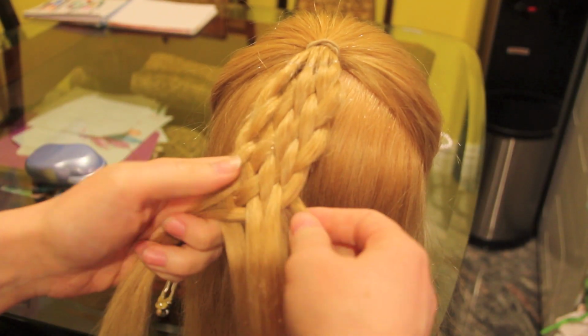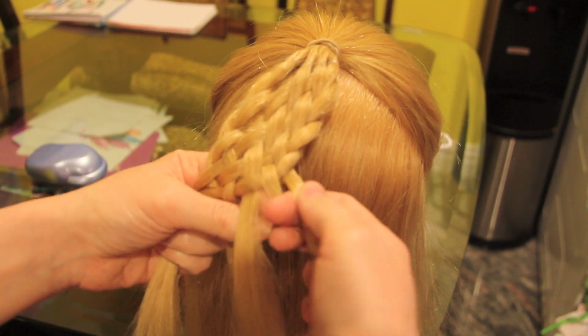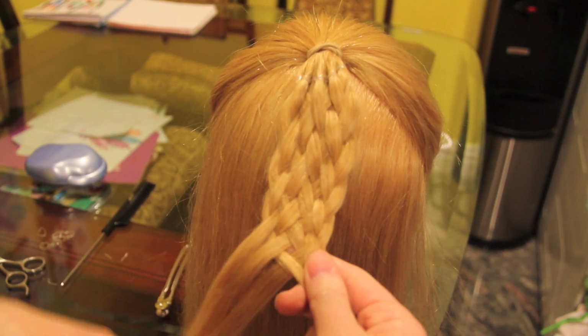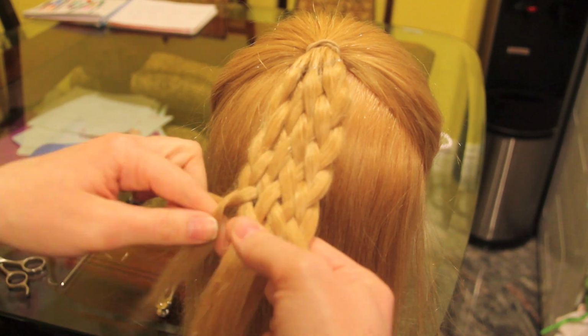On the left side, I'm taking the outermost strand and weaving that over, and under. So as you can see, it's the same thing in that all I'm doing is moving the strands on the outside back and forth from hand to hand.